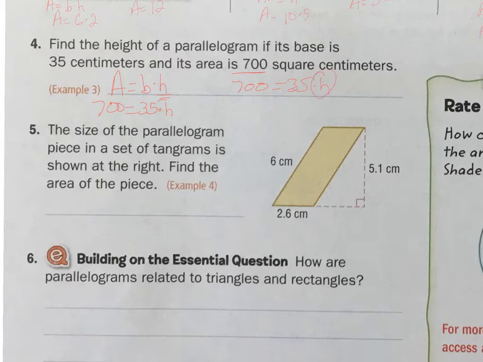We want to find this height, so we just do our algebra that we know. We have to get the height all by itself. It's 35 times h, so let's divide each side by 35. You can do that on your calculator, and when you do, you get 20 centimeters. Now this is just the height, so it's just 20 centimeters. It's not squared. That's only area. The area is squared, but the height is just 20 centimeters.